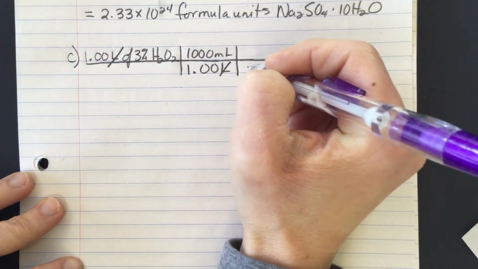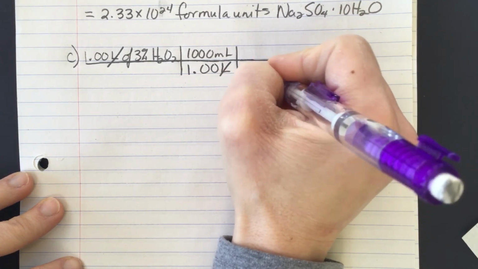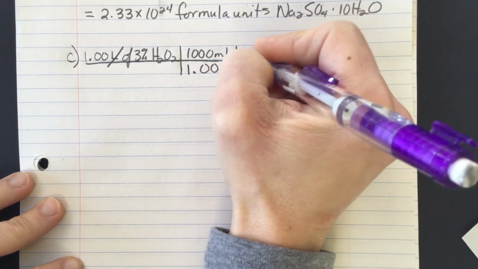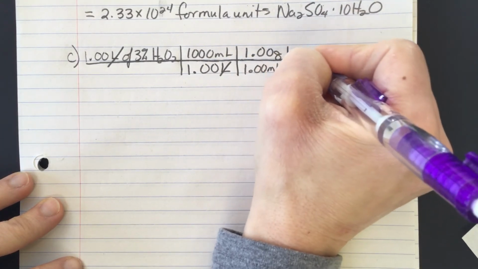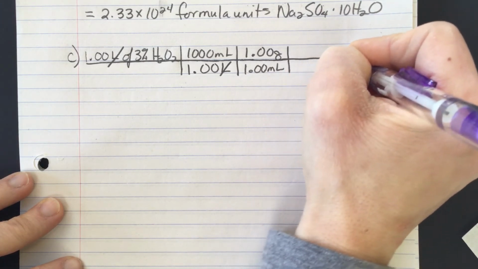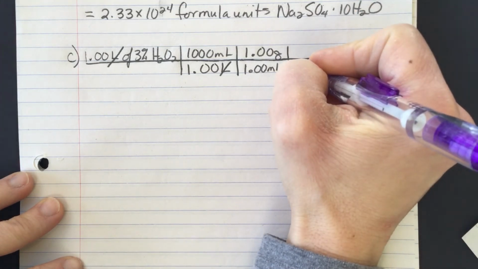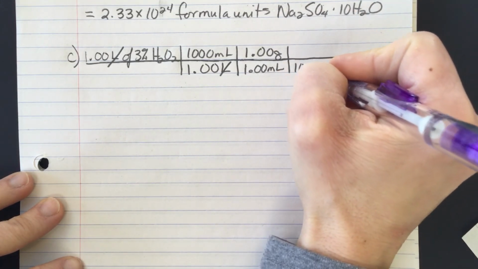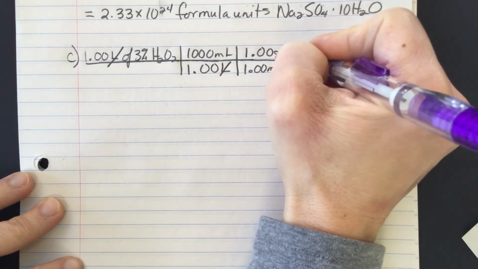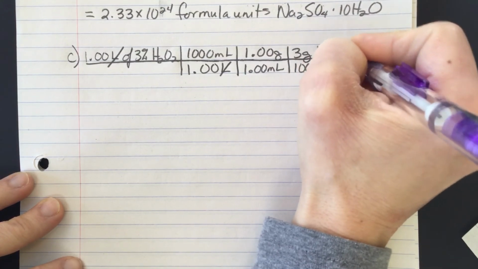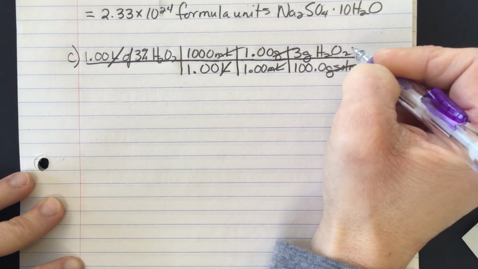Then we're going to use that density. We know that in 1 milliliter there is 1 gram of this substance. Now this is where the 3% comes in. The 3% means that in 100 grams of solution, there are 3 grams of hydrogen peroxide. Now these are all canceling out as we go along.